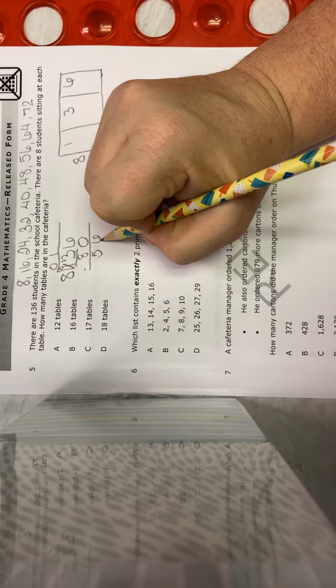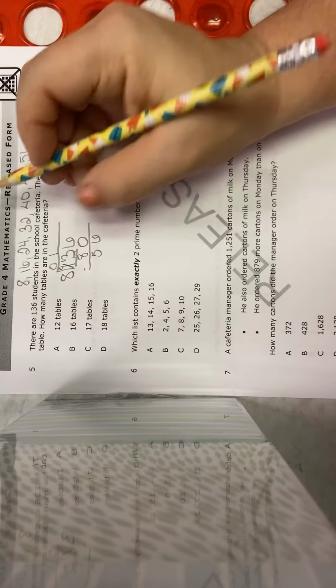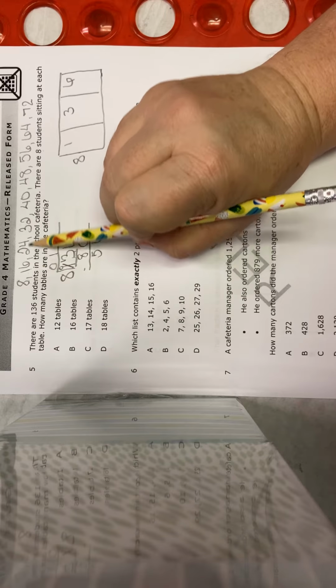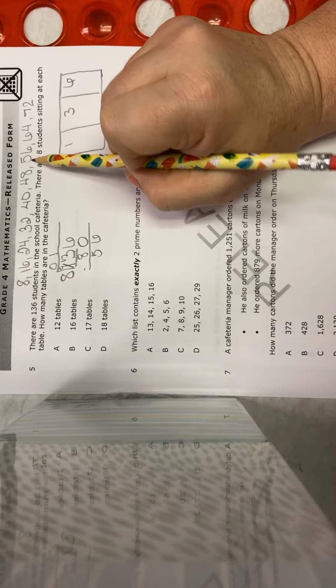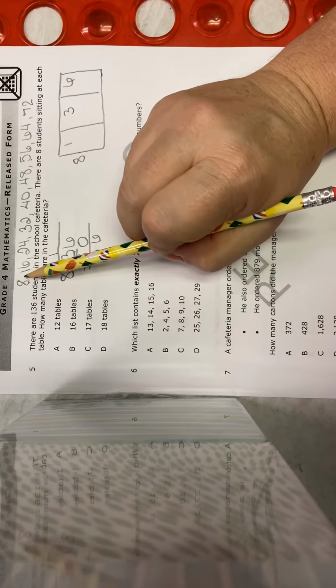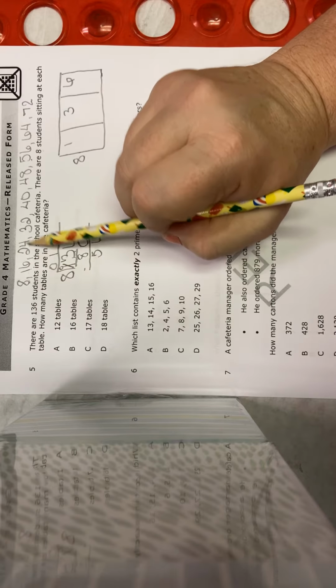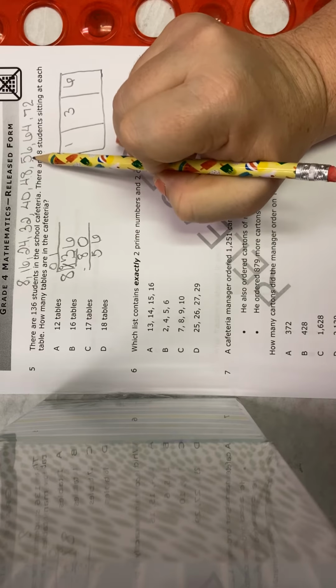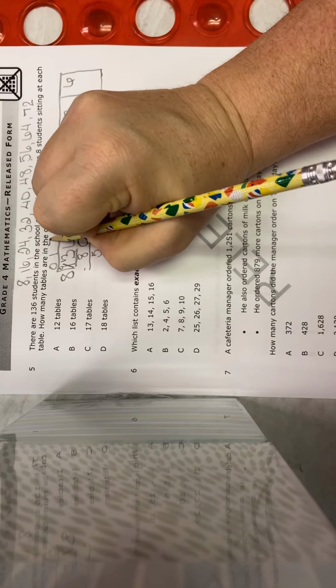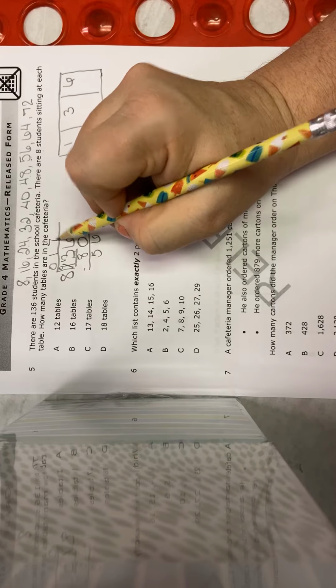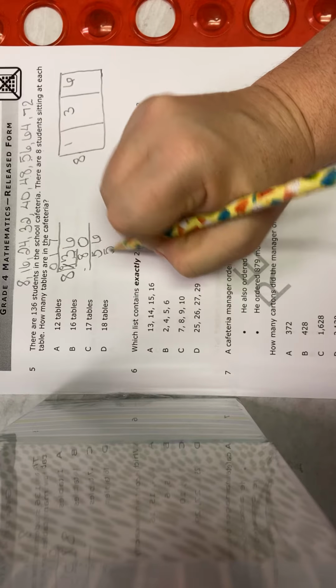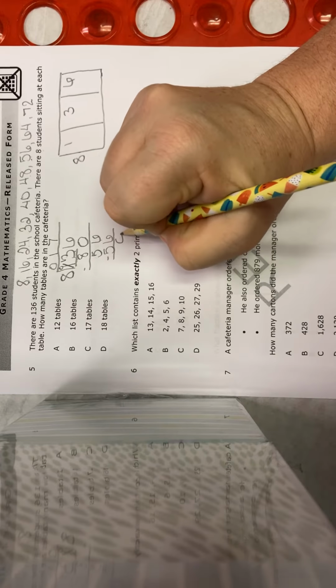Can you divide 56 by 8? Well, let's look up here. Yes, you can. In fact, you can do it exactly. So we're going to count our multiples. 1, 2, 3, 4, 5, 6, 7. So we're going to put our 7 multiple right here, and we're going to check it. 7 times 8 is 56. So when you subtract, you have a remainder of 0. That means all children are sitting at tables. There's no one extra that does not have a seat.